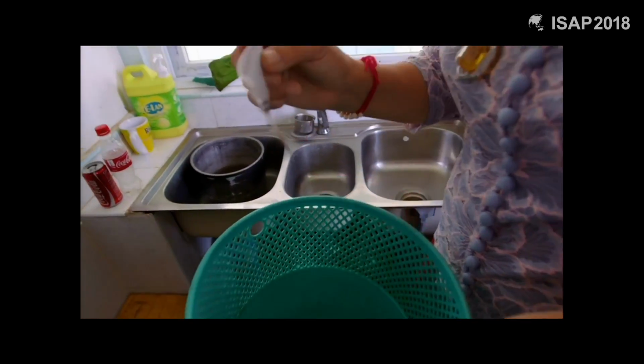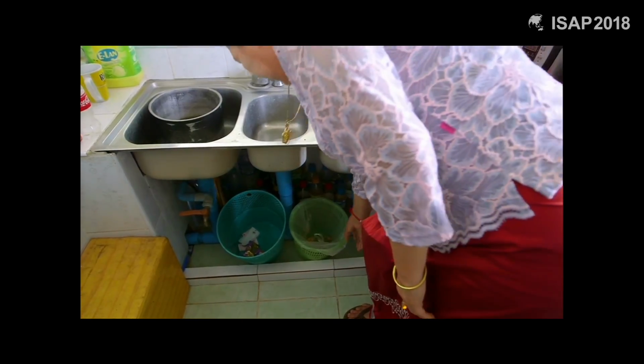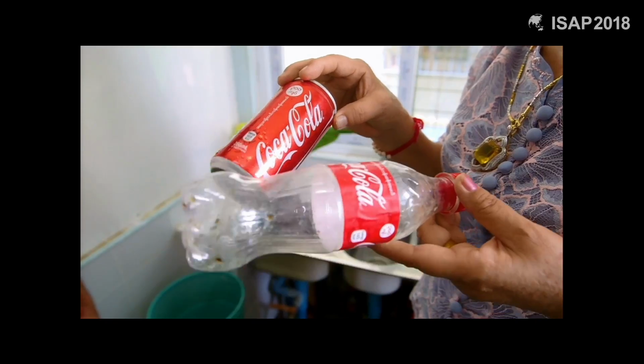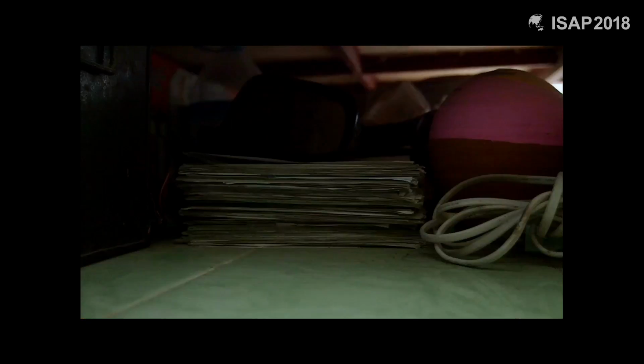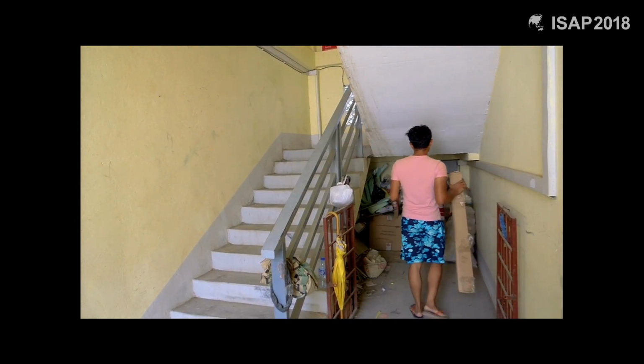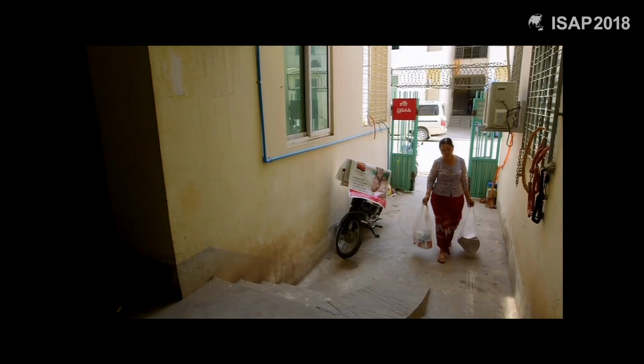This is one of the pilot communities where the IGES and Mandalay City Development Committee are working on waste separation at source. People used to throw their mixed garbage to the open areas or the city trucks to collect. But now the women's group started separating waste. Recyclables like aluminium cans, plastic bottles, newspapers and cardboard get collected under the stairs of the building and then are sold to a buyer that visits a few times a month.